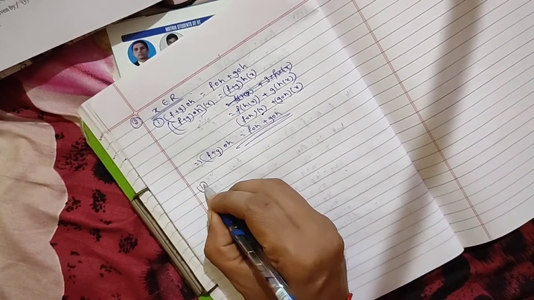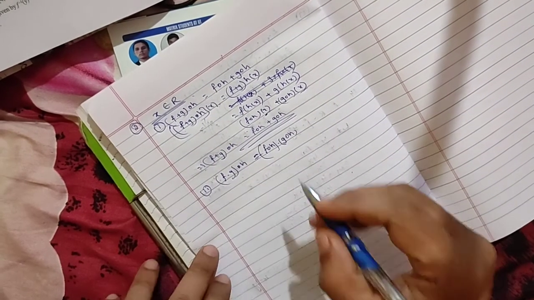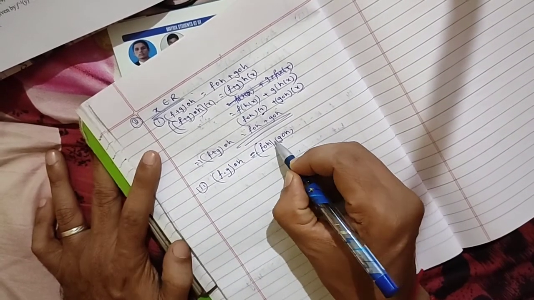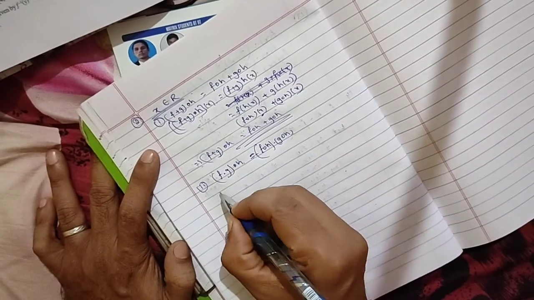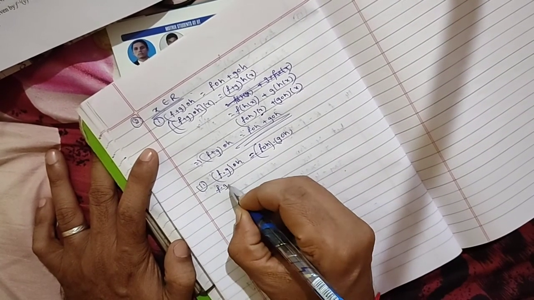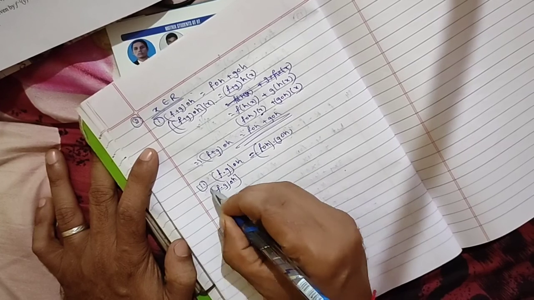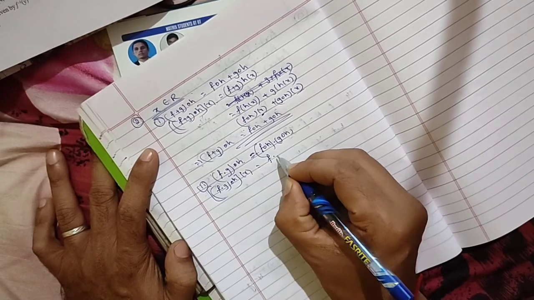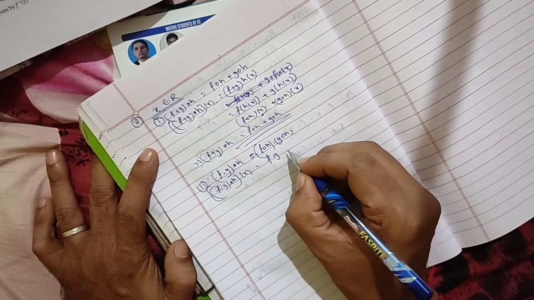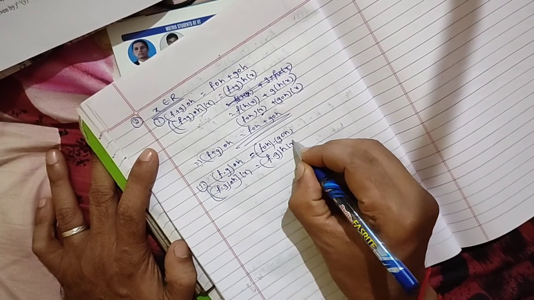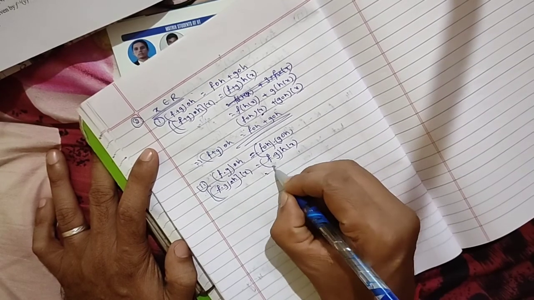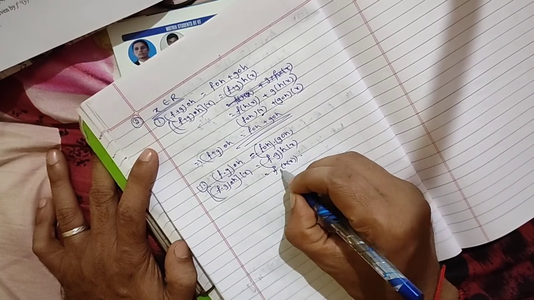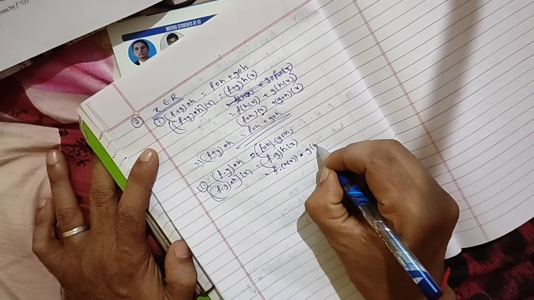Now the second one: (f dot g) of h equals (f of h) dot (g of h).